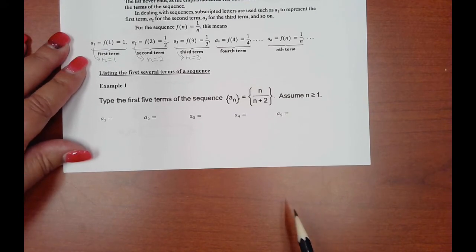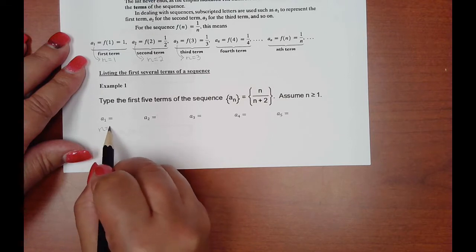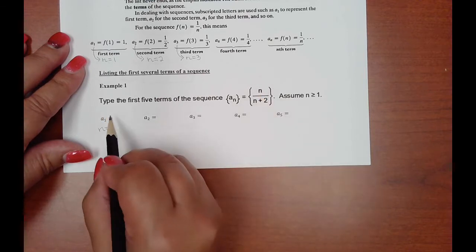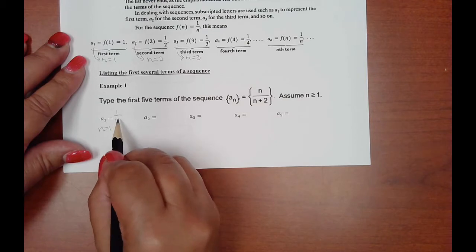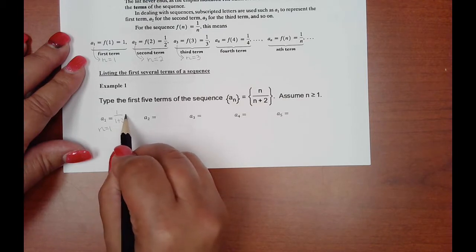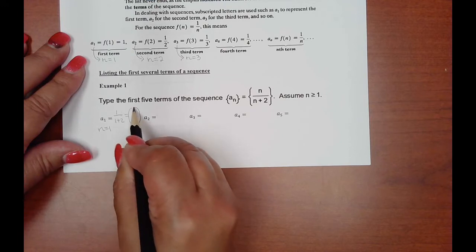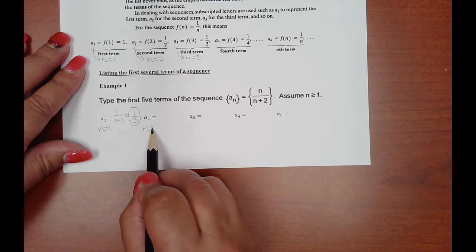Okay, so if we were to generate these by hand, we're doing a sub 1. That means we're allowing n to be 1 in this function rule. So if n is equal to 1, we have a 1 on the top and a 1 plus 2 on the bottom. So the first term in the sequence would be 1/3, 1 over 3. When we go to the second term, that just means n is equal to 2.